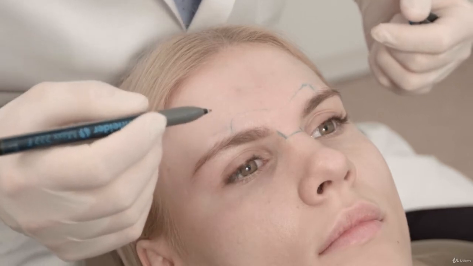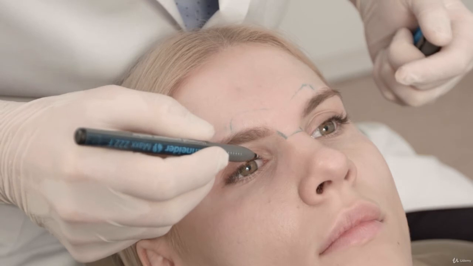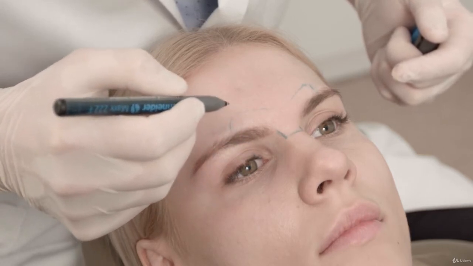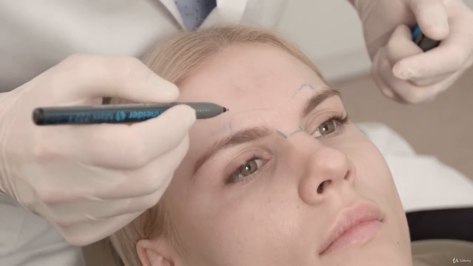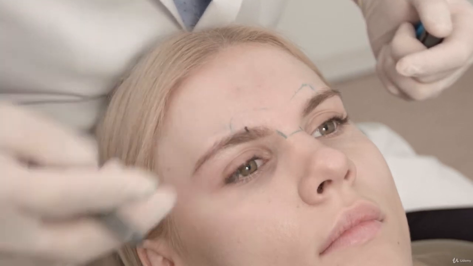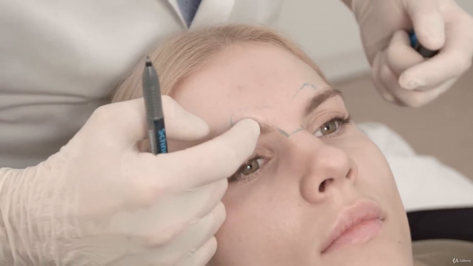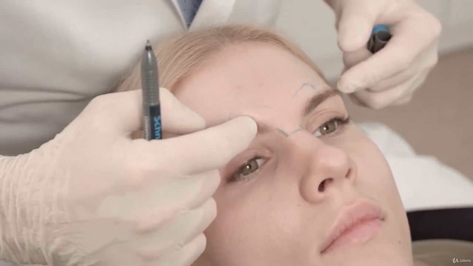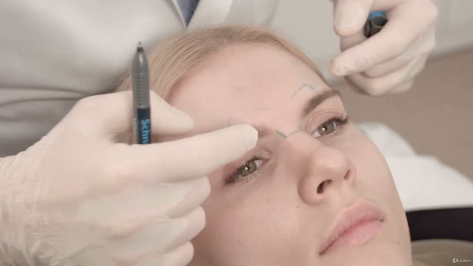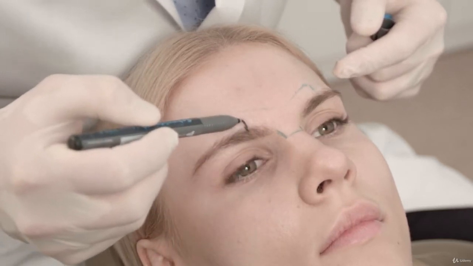The supraorbital artery enters this area along the vertical axis from the lateral iris. So it should be somewhere here. The majority of people have a little bump here that we can feel. Yep, here it is. Make sure you don't inject right in this point.